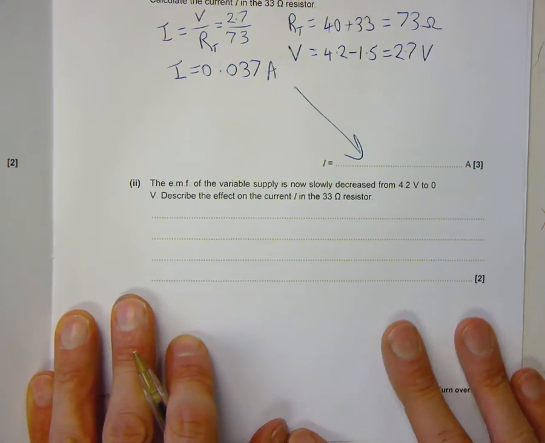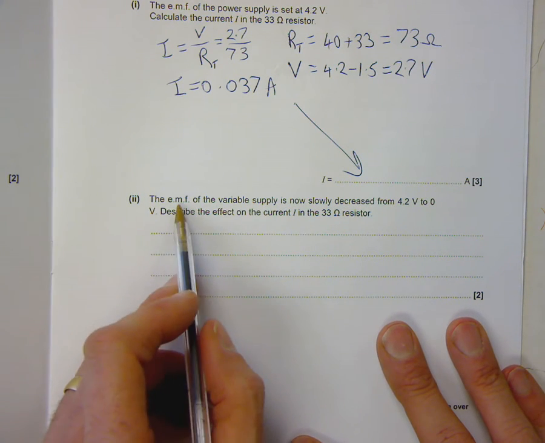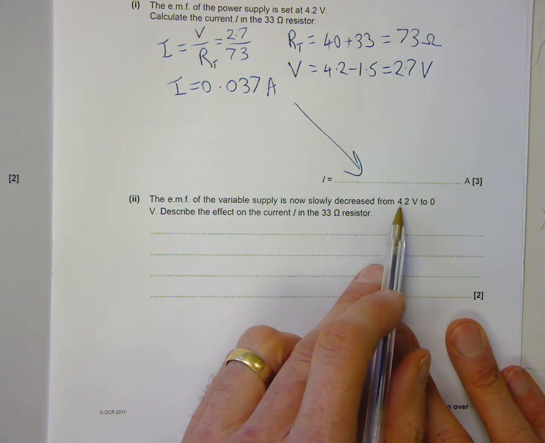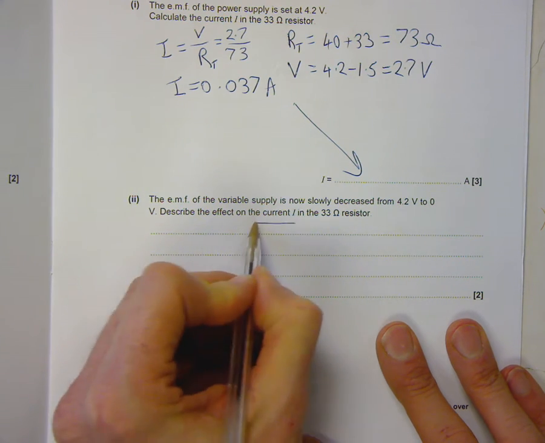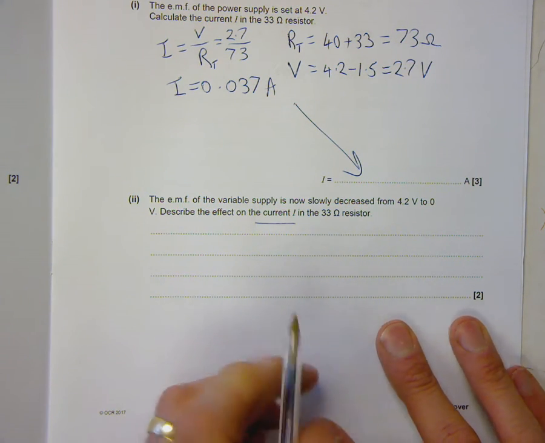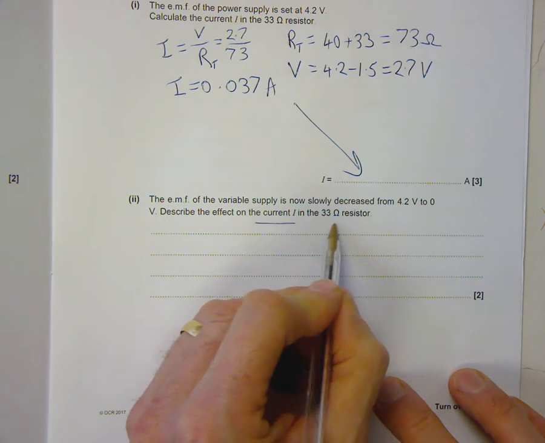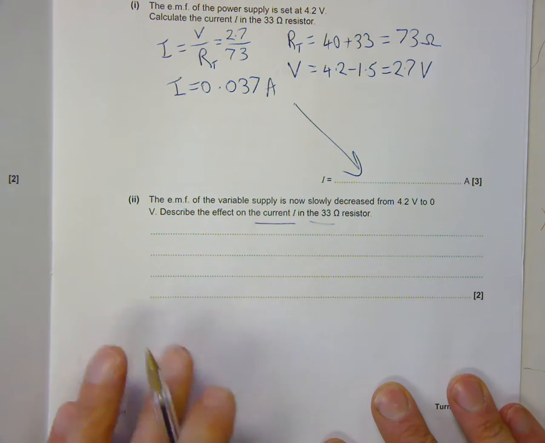18, part 2. The variable power supply is now decreased from 4.2 to 0. Describe the effect on the current. Make sure you talk about current in the 33 ohm resistor. 2 marks.